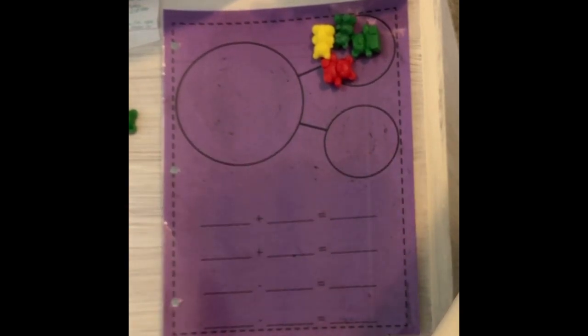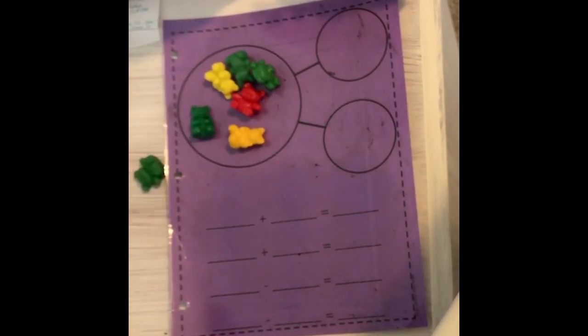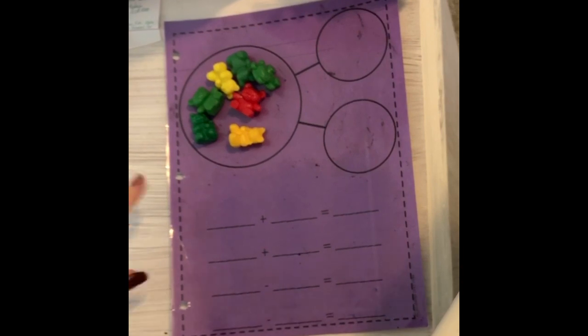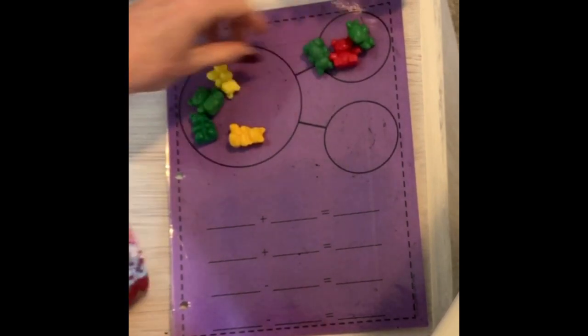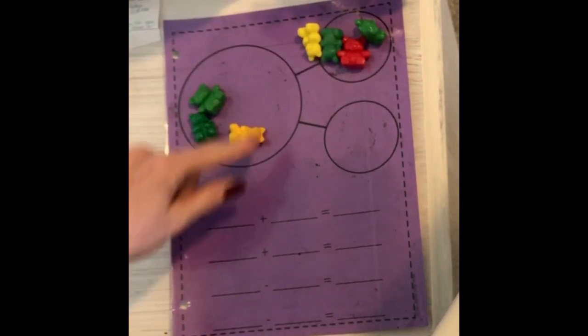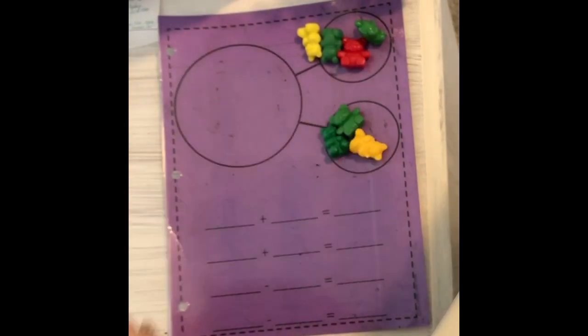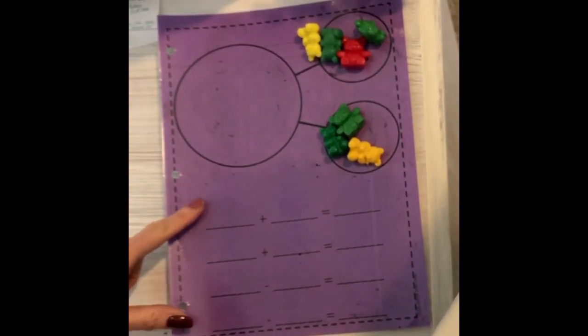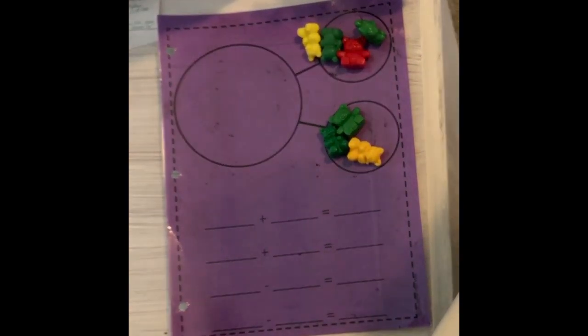Okay, let's think how I can solve this. I know there's 7 altogether, so let's put 7. 1, 2, 3, 4, 5, 6, 7. Okay, 7 beads altogether. And we know that 4 of them are red, so let's slide 4 out. 1, 2, 3, 4. Then that tells me these must be the pink ones. And I see there are 1, 2, 3 left. 3 pink ones. Now I've been able to figure out how many of the beads were pink. I want you to write the whole fact family for this. So pause the video and write your fact family and then come back and let's check it together.